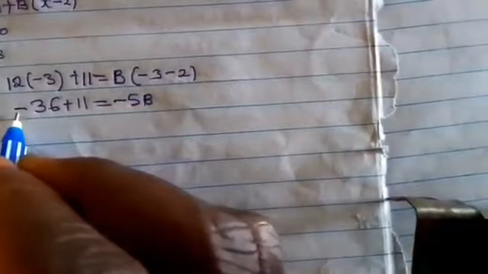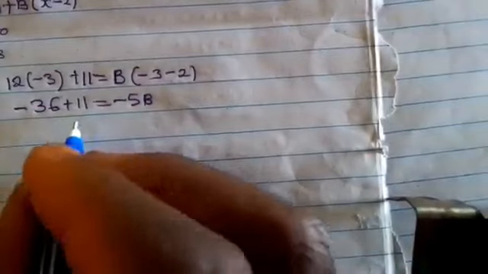So open bracket, negative 3 minus 2, the answer is going to be negative 5. So it is negative 5 multiplied by b, the answer is going to be negative 5b. Then from there now, negative 36 plus 11, the answer is going to be negative 25. Okay?